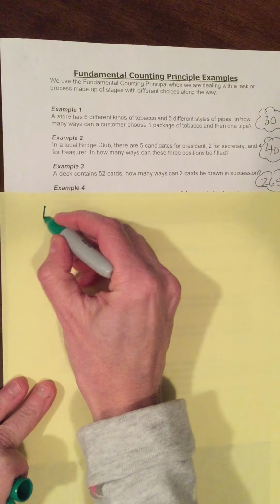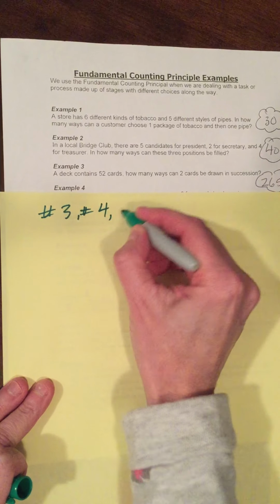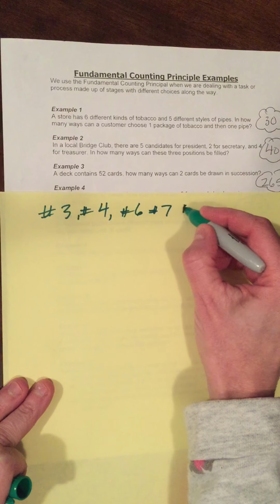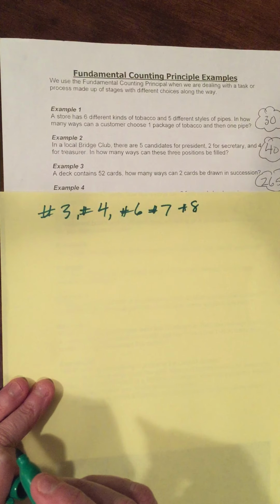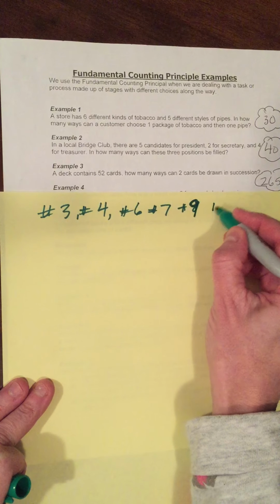The ones that people struggle with or usually ask me about are number 3, number 4, number 6, number 7, number 9, and obviously number 10. Number 10 is the hardest one. So these are the ones that I'm going to take up. And if there's any others that you need, you can definitely contact me.